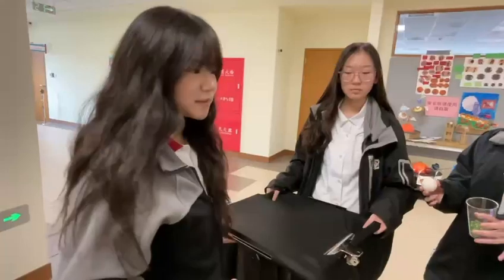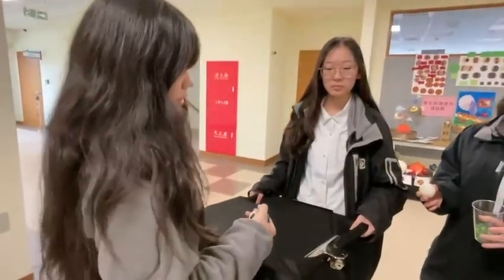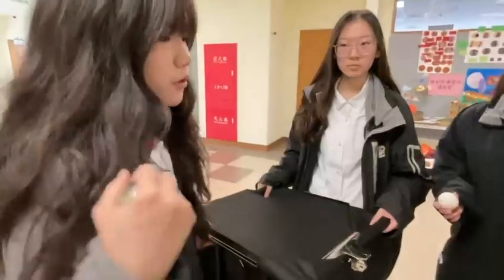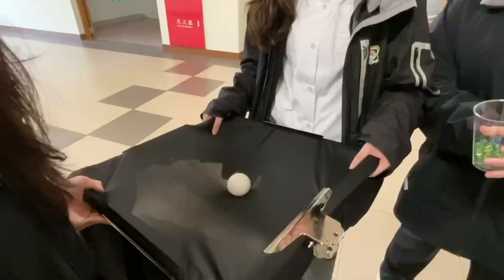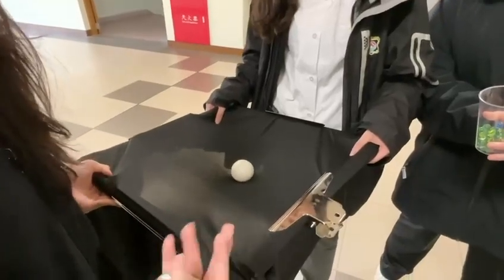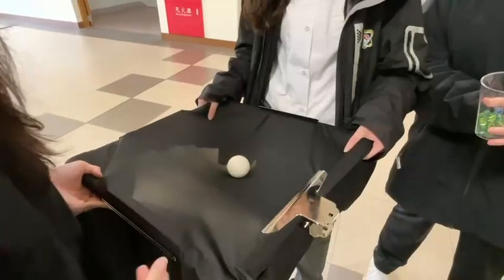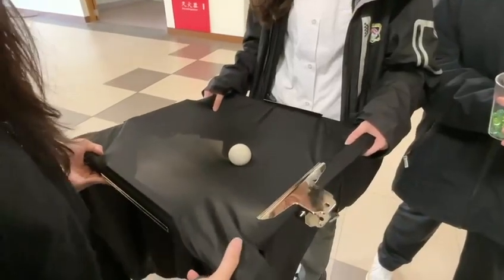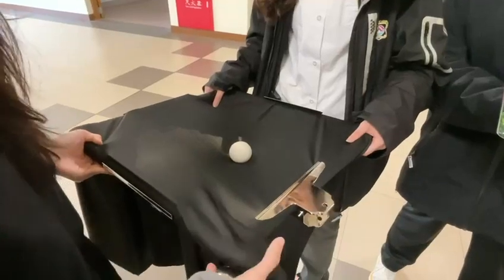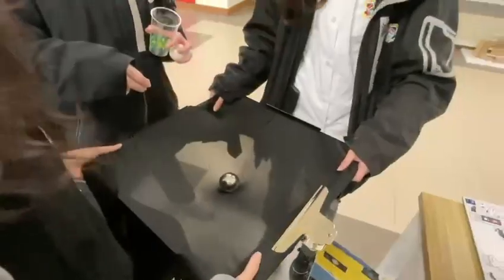Now let's see the space-time curvature in action. When I put the heavy steel ball in the spandex, it makes a deep curve, and the rubber ball only makes a shallow curve. This is the key: more mass creates more curvature, and more curvature means stronger gravity. That's how mass warps space-time in the real universe.